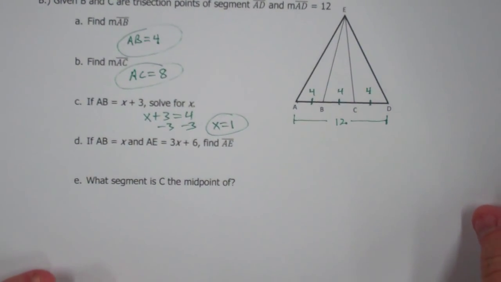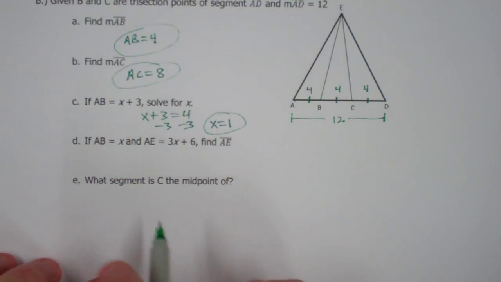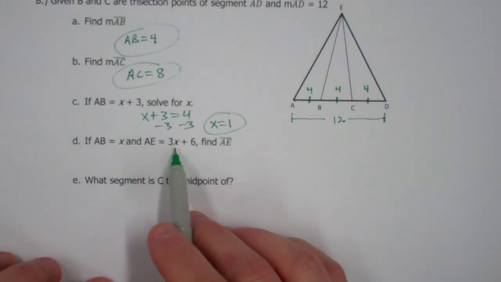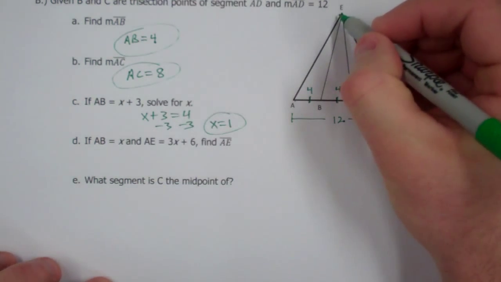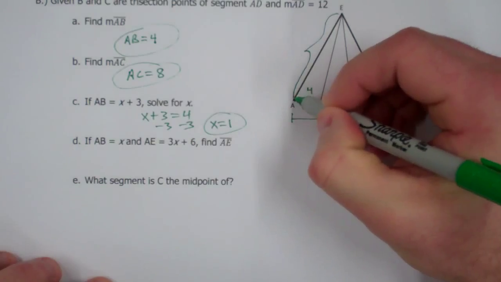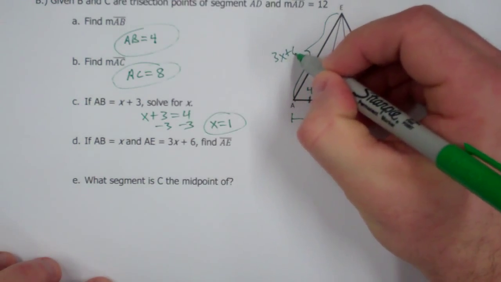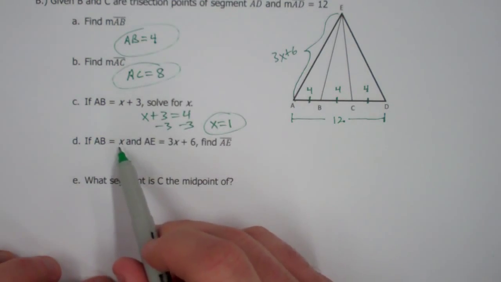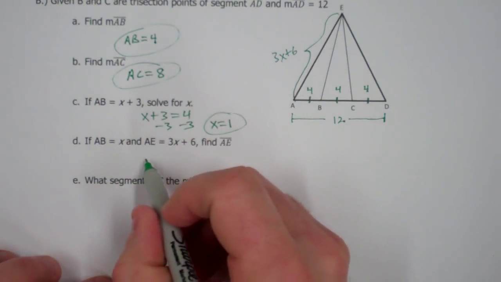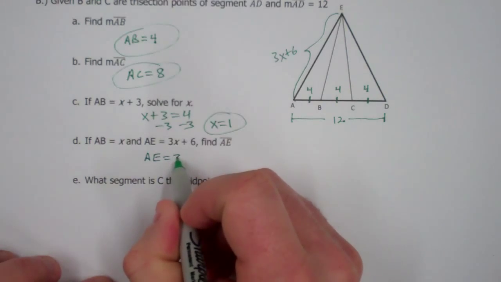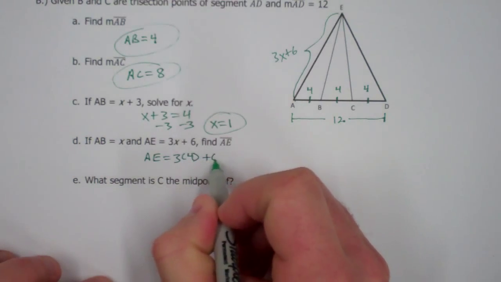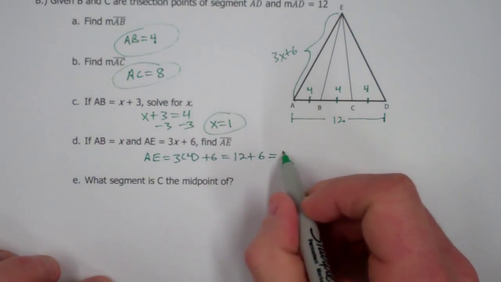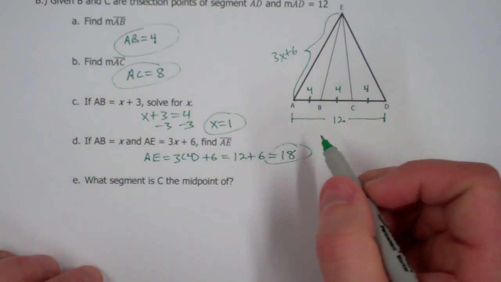For the next one, we're wondering if AB is x and AE is 3x plus 6. So this entire length here is 3x plus 6. We want to find AE. Well, if AB is x, then x must be 4. So AE has to be 3 times 4 plus 6, which is 12 plus 6, or 18.